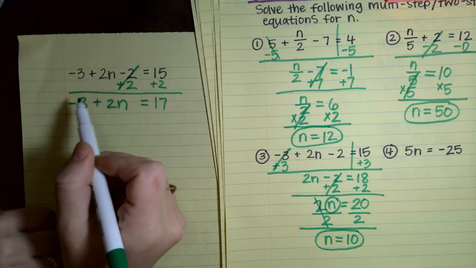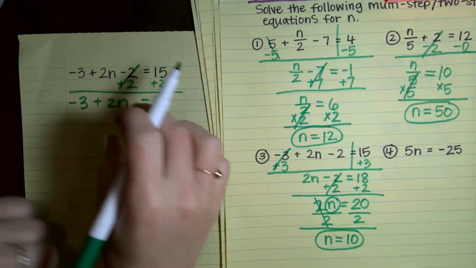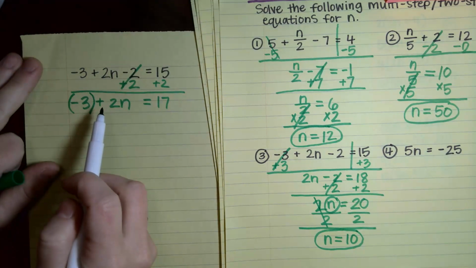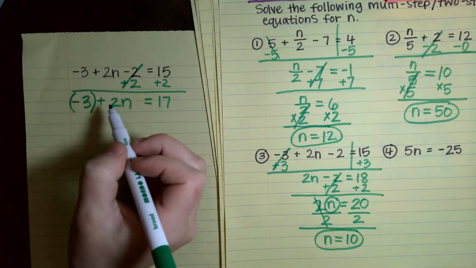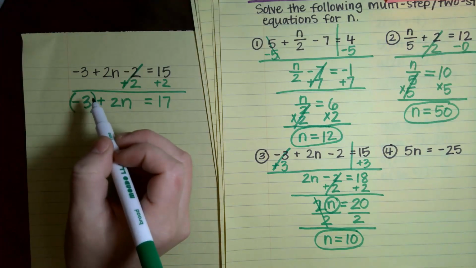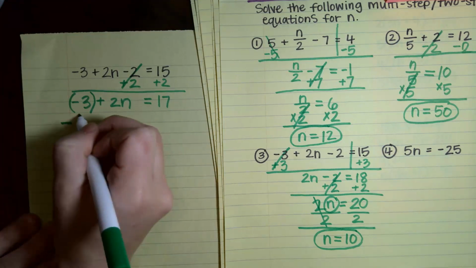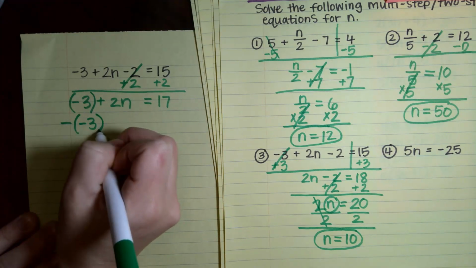So what we're really seeing here is 2n plus -3. So if we wanted to get rid of adding -3, we could subtract -3.